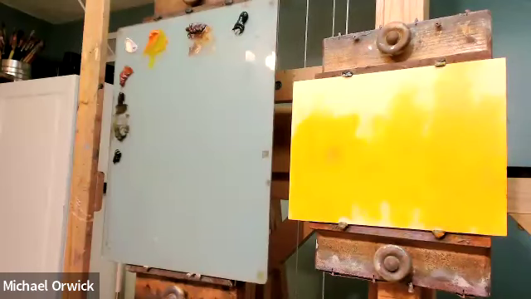All right, welcome back from break. This is class 5, part 2, brushwork, painting the sky and trees.